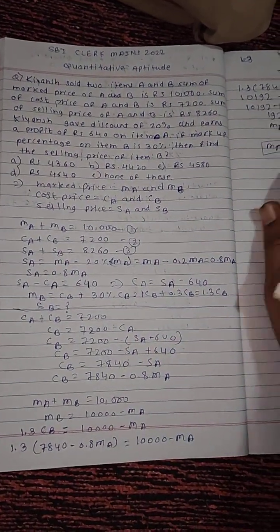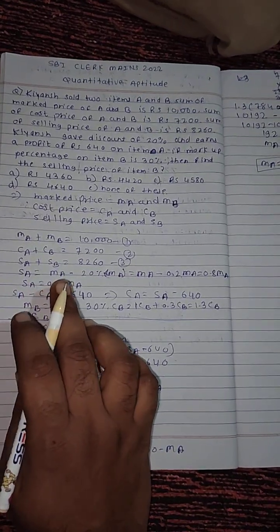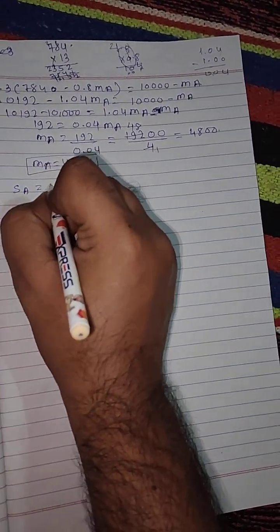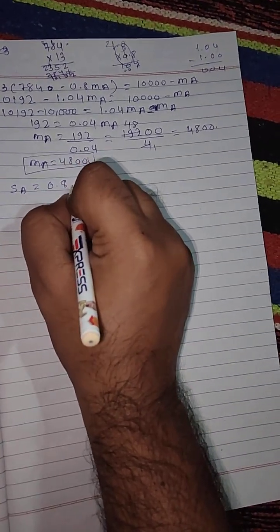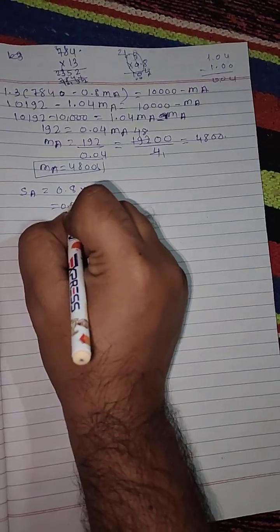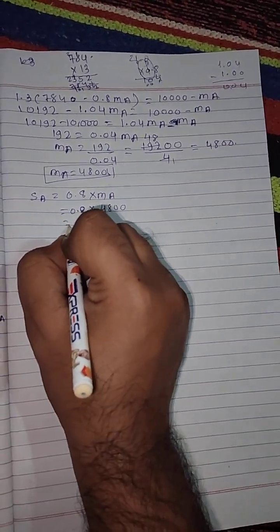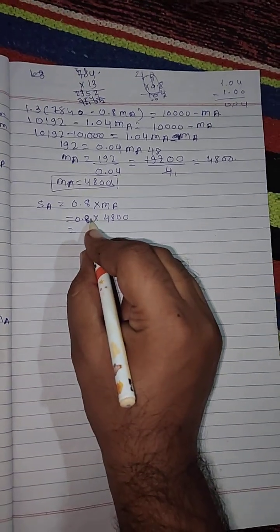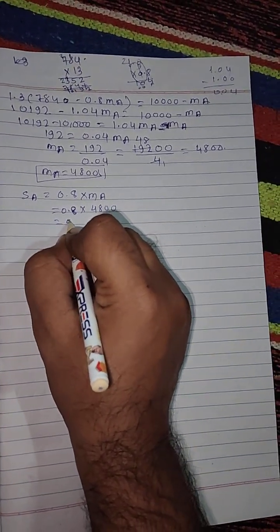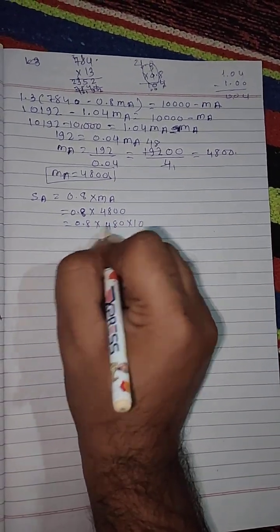So if we got MA, we can find the value of SA. SA is 0.8 MA. So 0.8 into 4800. So now we can solve this. 0.8 we can write as 0.8 into, we can write here 480 into 10.